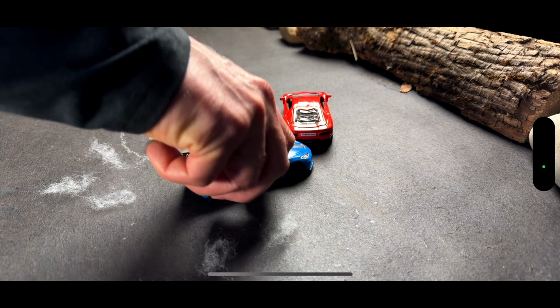As you can see, I use some modeling clay to help hold the blue car in place. And here we have the winner!